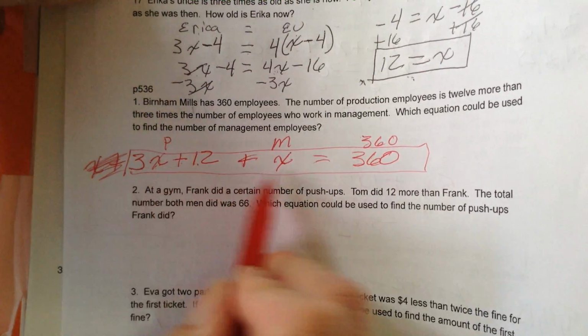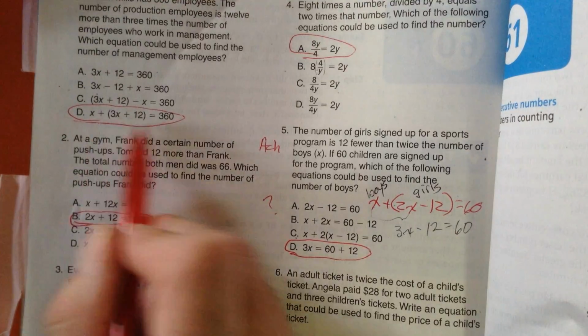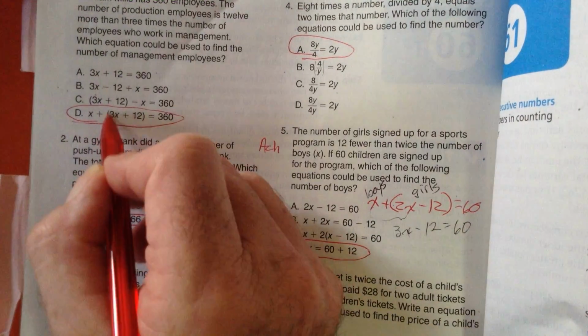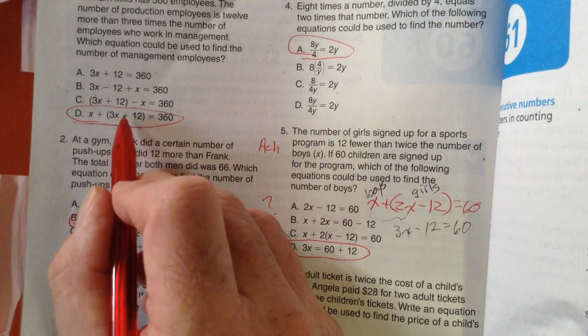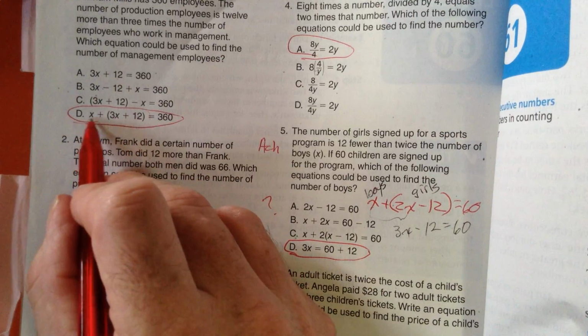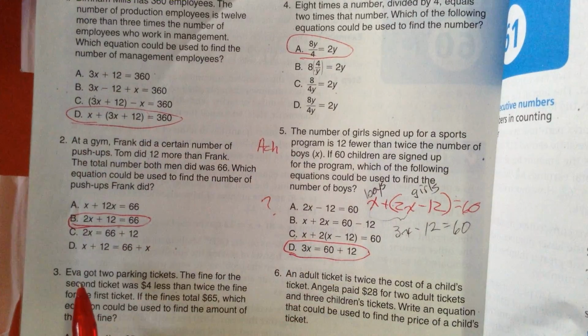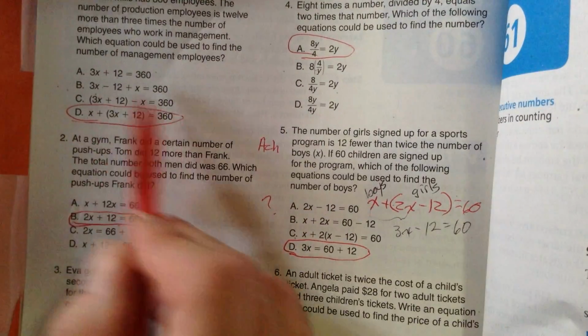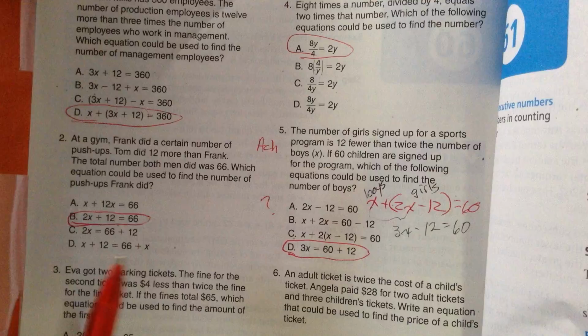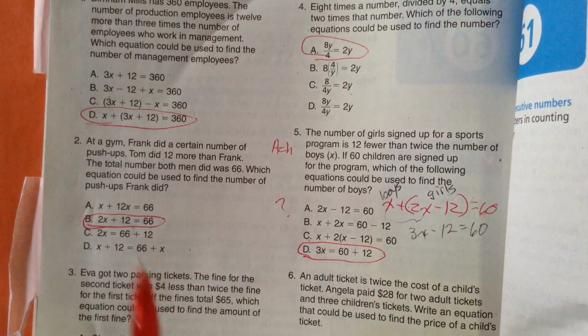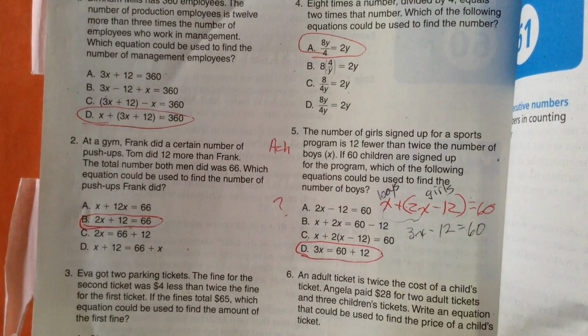So this here is the same as this one here. They have the parentheses around this one showing that this is the production plus the management. So sometimes you're just going to have to compare it to the answers that they give and find the one that matches up the best.